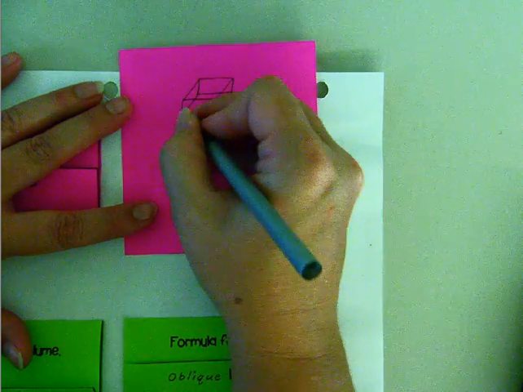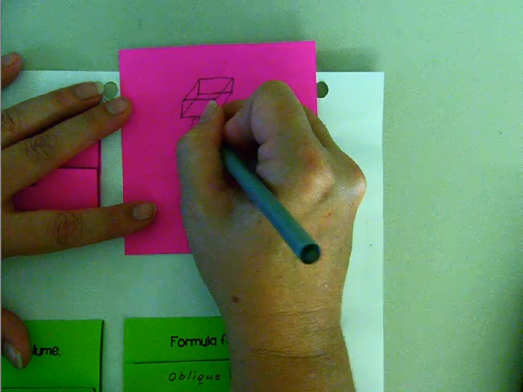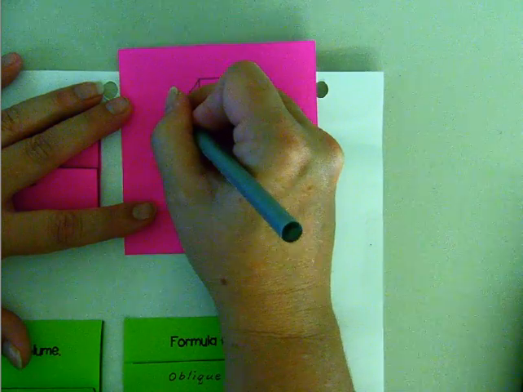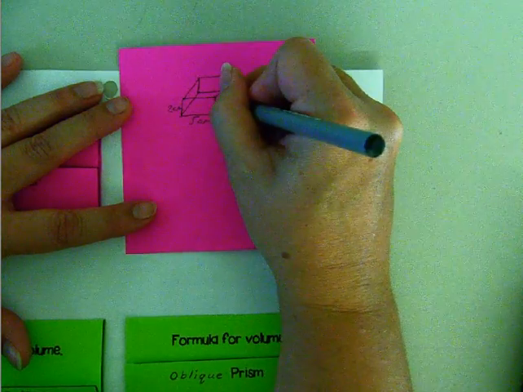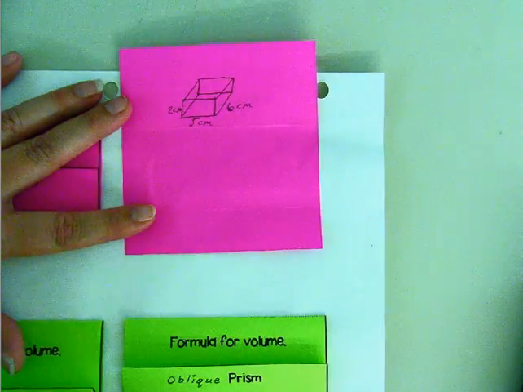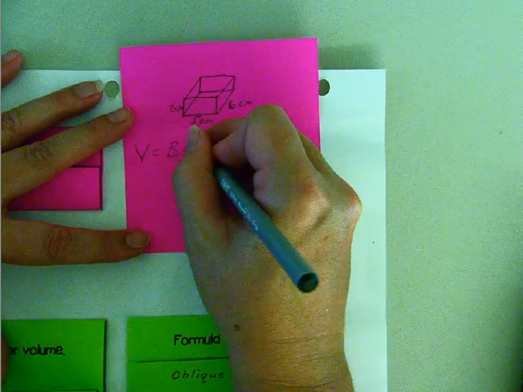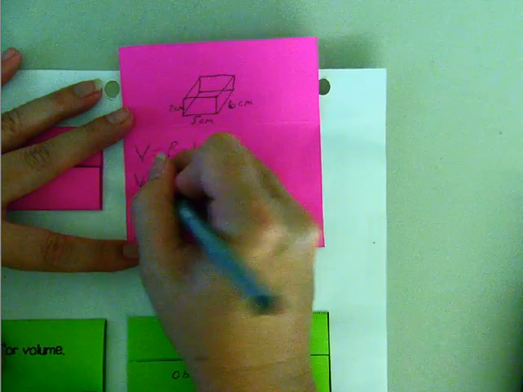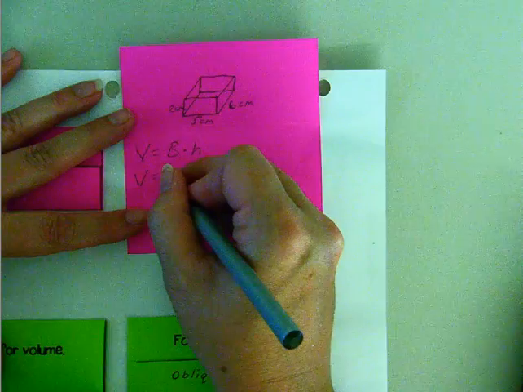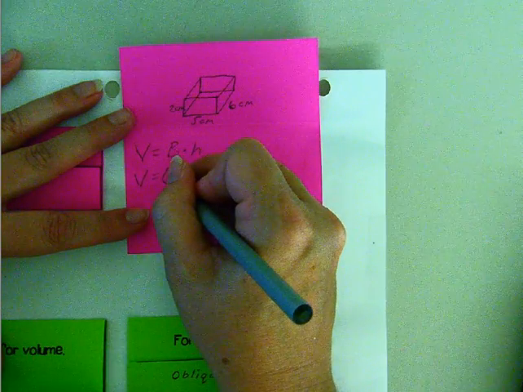So on my dimensions, I'm going to have, let's go with 5 centimeters, 2 centimeters, and 6 centimeters. So volume equals area of the base times the height. Well, for a rectangle, our base happens to be length times width.